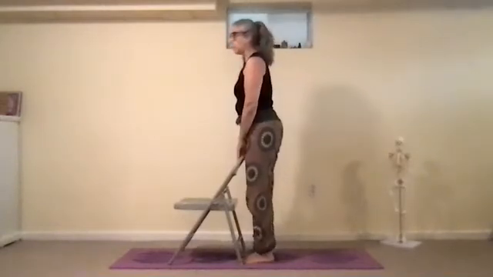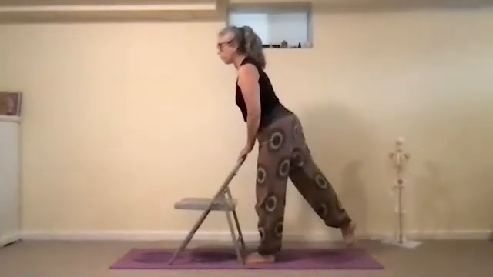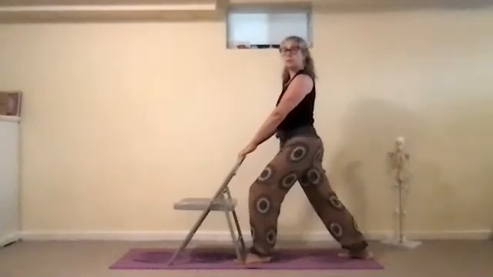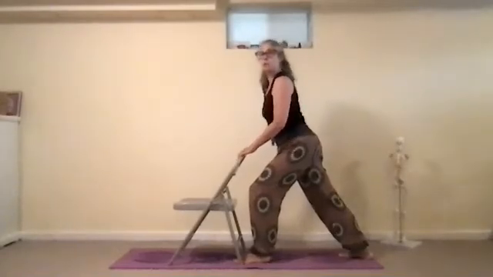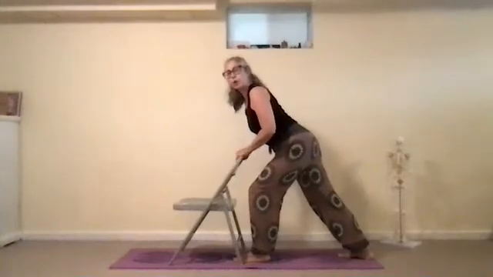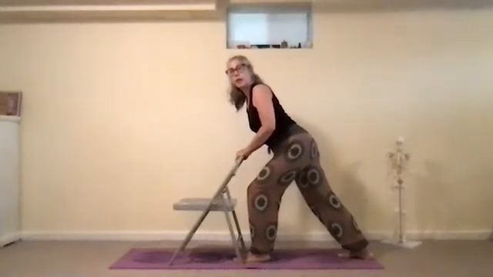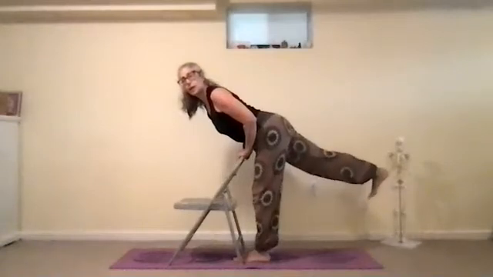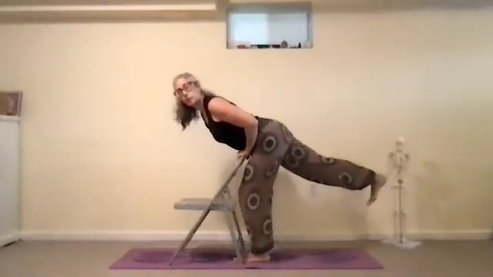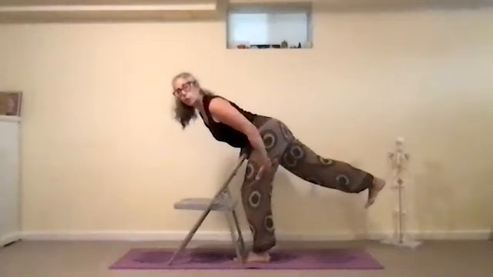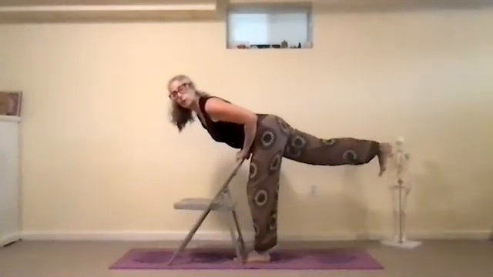Shift your weight to your left foot, step the right foot back, bend the front knee, bend the left knee. Shift your weight forward, tipping forward over the back of the chair. Firm pressure through your hands. Make sure you're nice and stable as you press off and lift the back leg. Again, you can definitely keep a little bend in that front knee if the hamstrings are a little tight to lift the back leg higher.